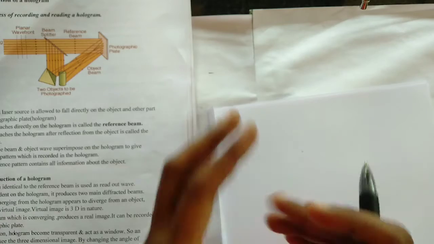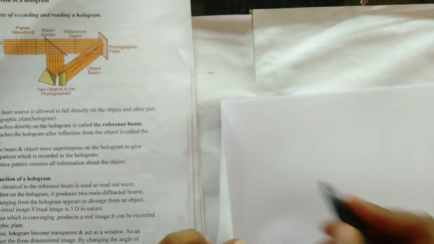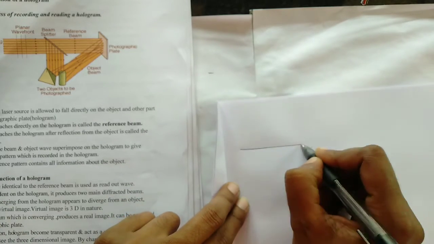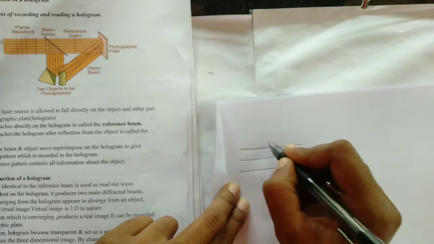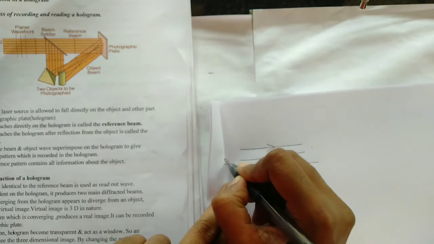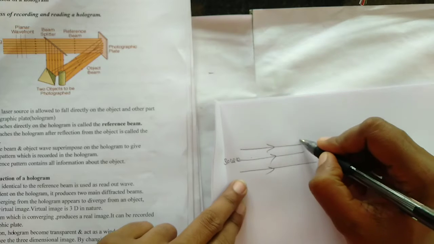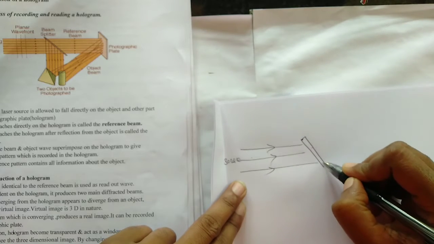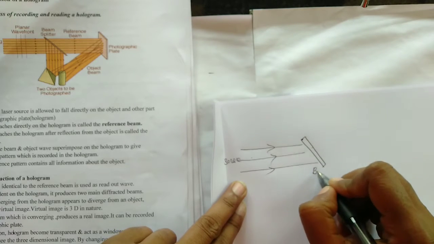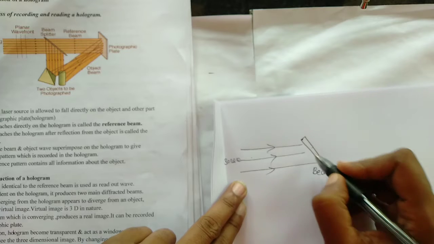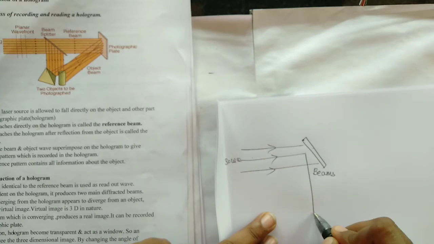We require only a camera and photography plates and the negatives, etc. Nowadays it is all digital, but for a hologram we require a large setup. That means it requires a laser beam. Here is the laser source. This laser beam, first of all, will be split into two by a beam splitter. The beam splitter will split the beam into two. Some rays fall onto an object whose photograph is to be taken.